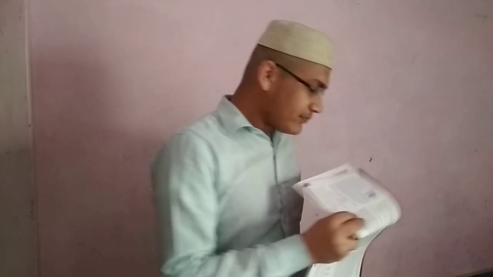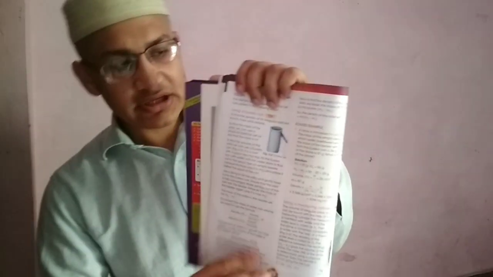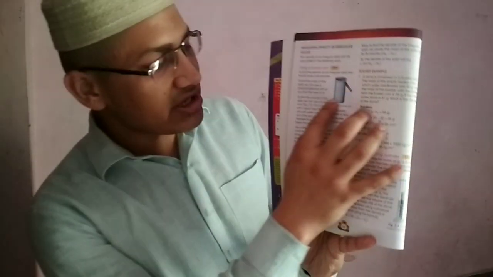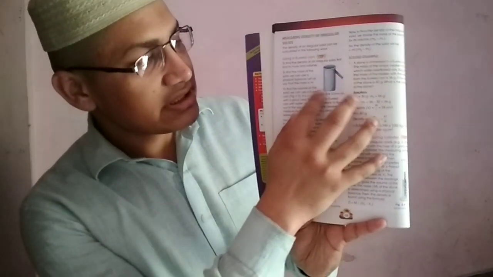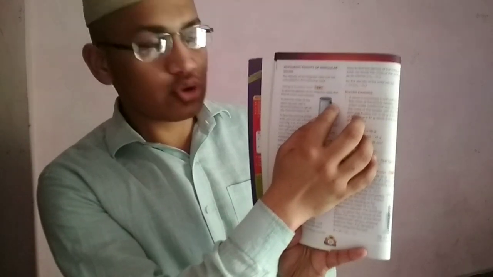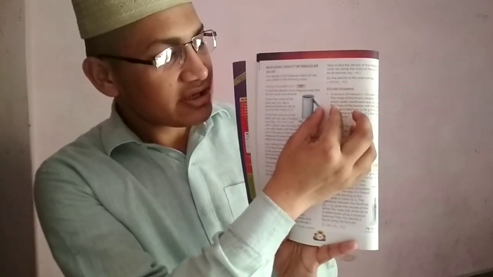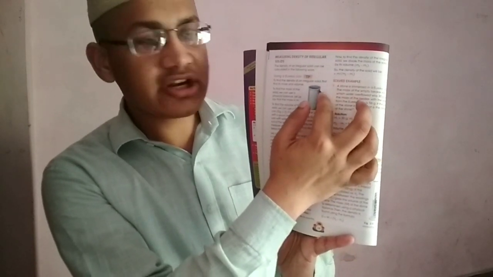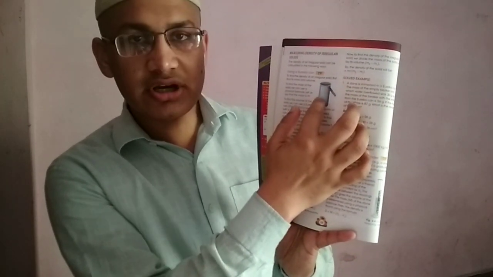How the Eureka can looks, I am showing you. This is the Eureka can. With the help of this can, you can calculate the volume of the irregular shape. Here you are seeing that there is a spout. You have to put a beaker just below the spout. What is a spout? It is a tube-like structure which projects outward from this container.